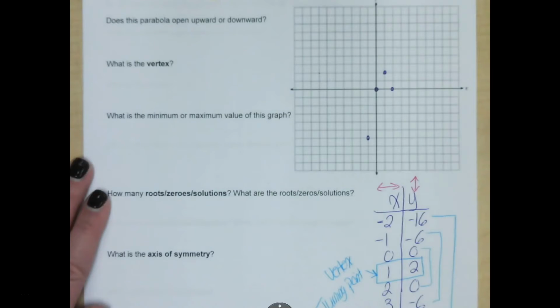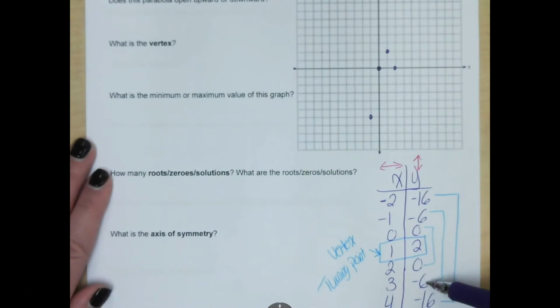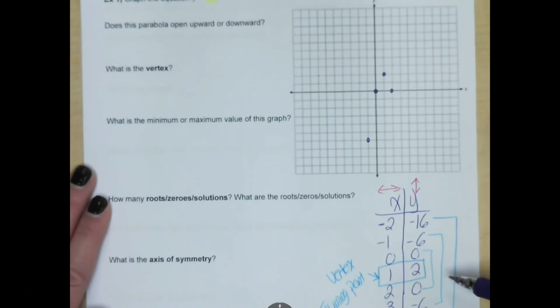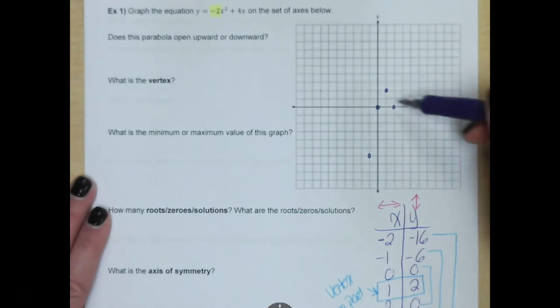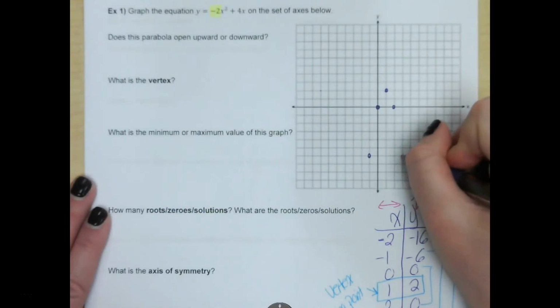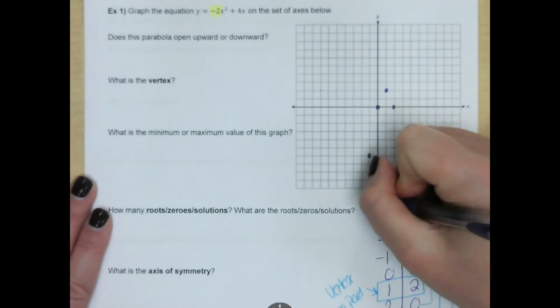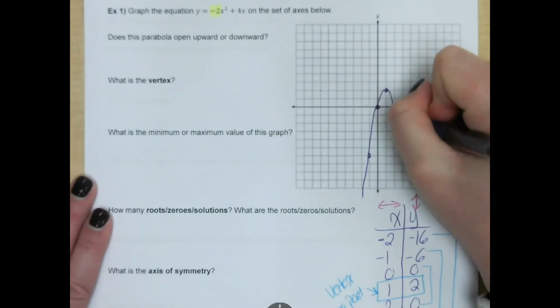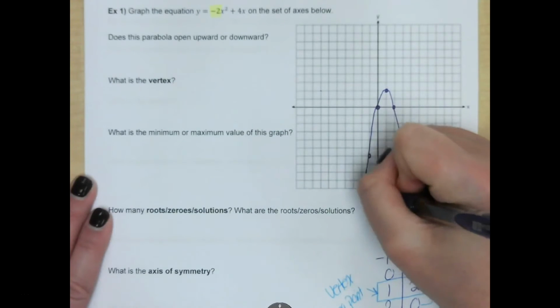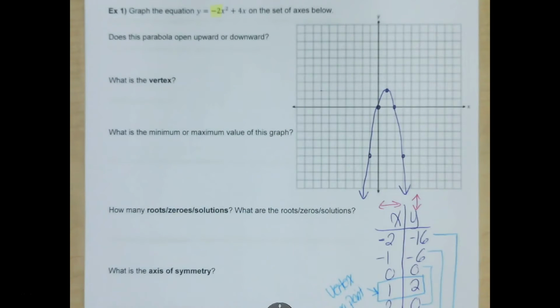That's 2, 0. And then last but not least, the last one that we can plot here is 3, negative 6. So one more time, from the origin, I'm going to go to the right 3, but then down 6 because negative is down. Here we go. I'm going to connect these together. Put arrows at both ends because I know that my graph goes on forever. And now I'm ready to start answering some of these questions.